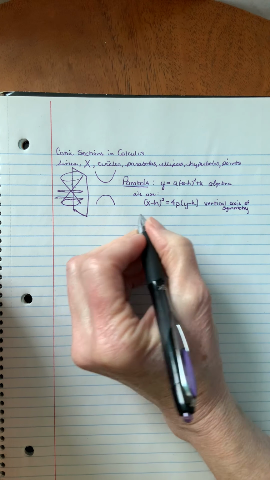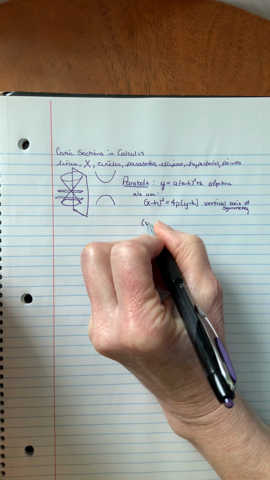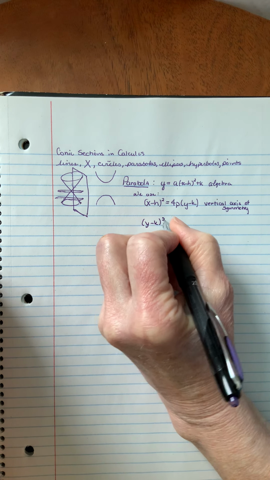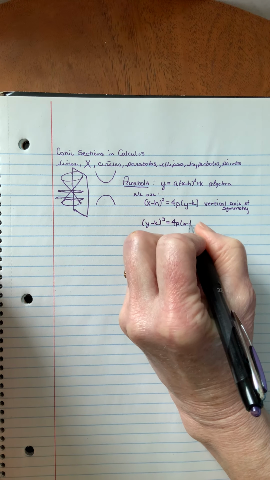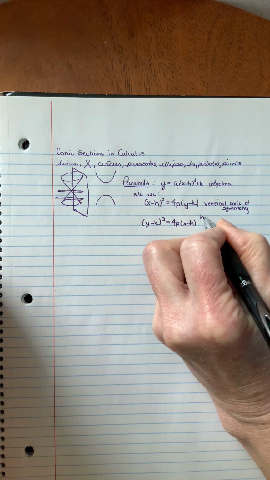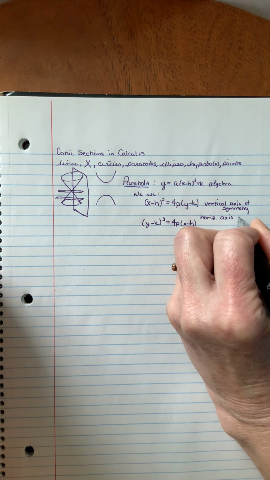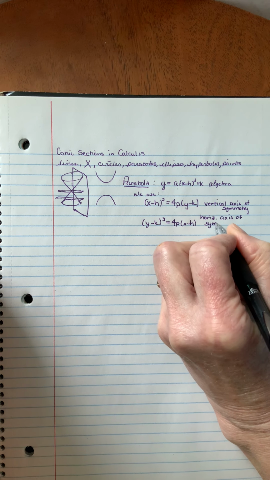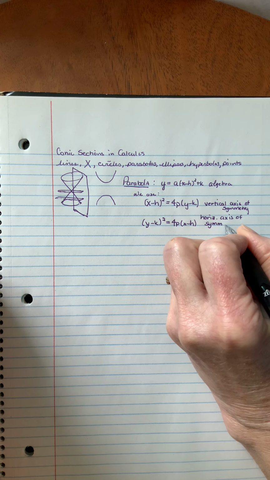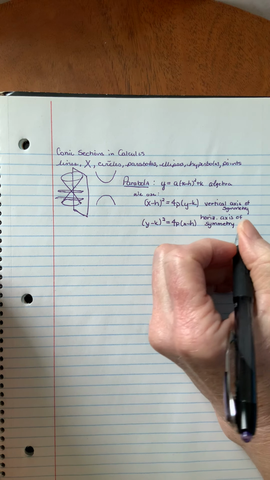Now, if I want to have a horizontal axis of symmetry, I go like this. I've got y minus k squared is equal to 4p times x minus h. This one has a horizontal axis of symmetry, which is great and fine. It is not a function, but that's okay. Not a function of x anyway. So there is that.